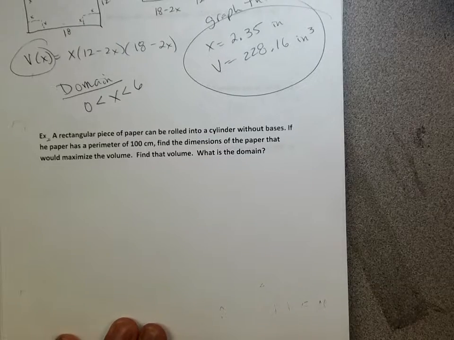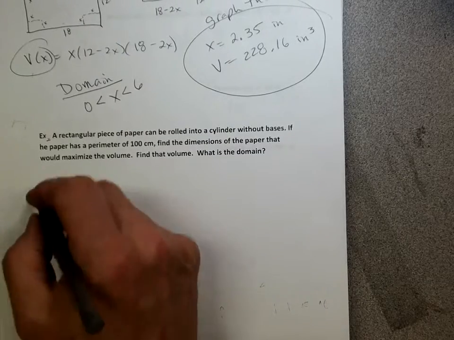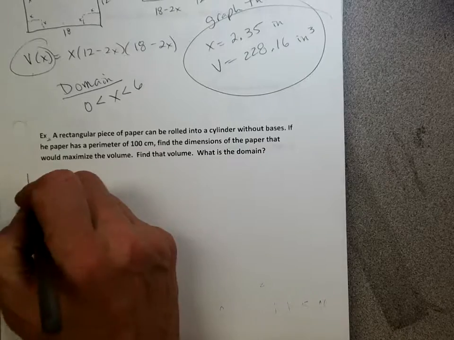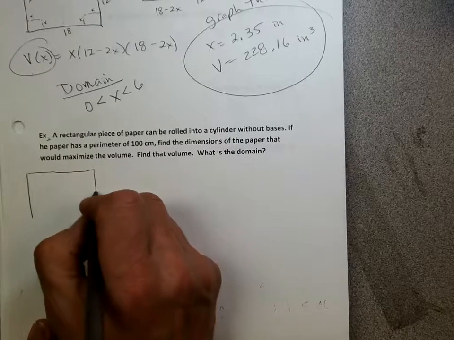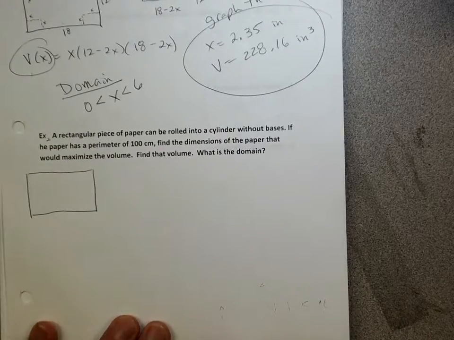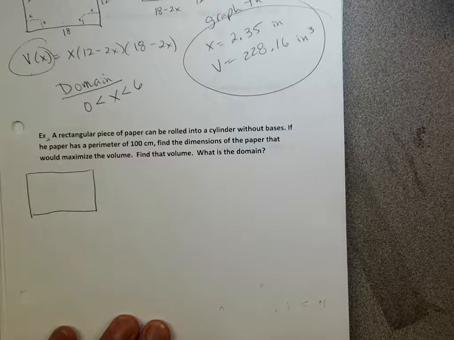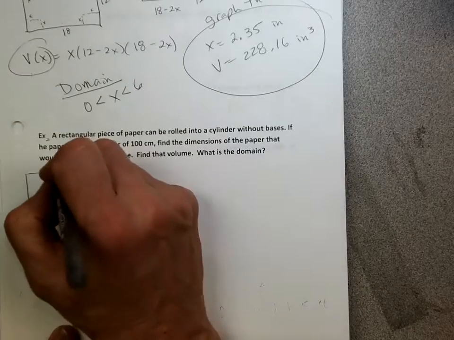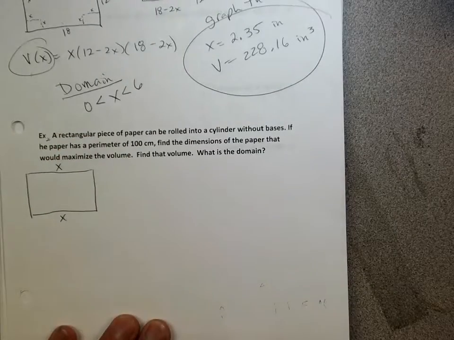So first of all, start with a picture, okay? So when I start with a picture, I'm going to start with a piece of paper. And it's a rectangle, right? So let's call this X and this X, right? Because these two sides we don't know.